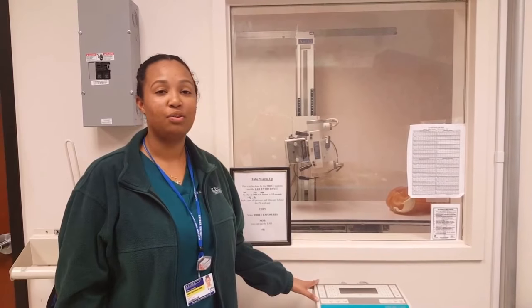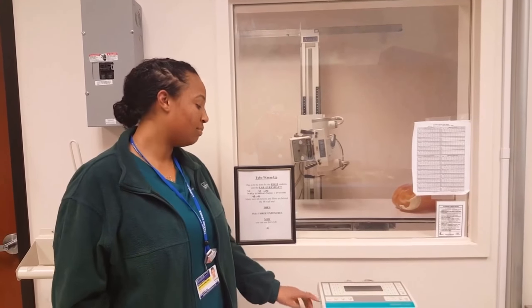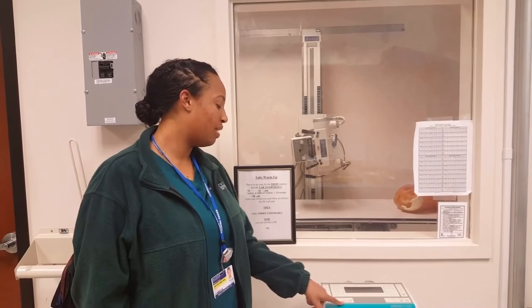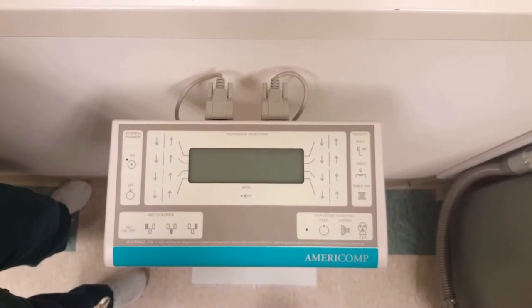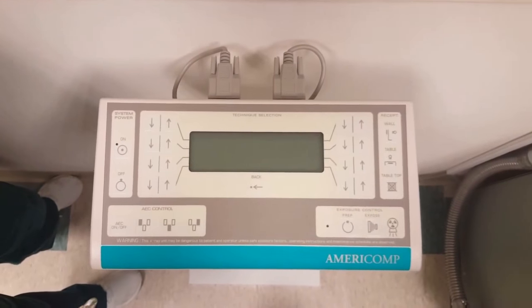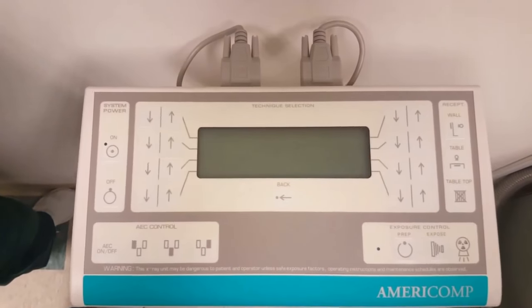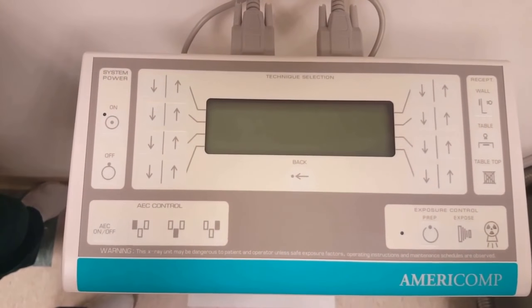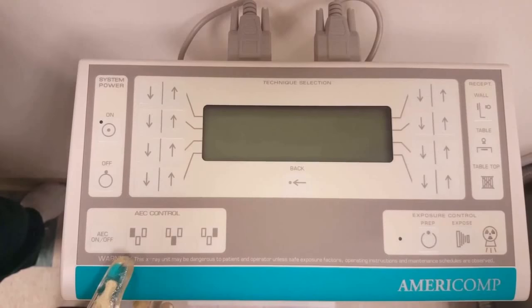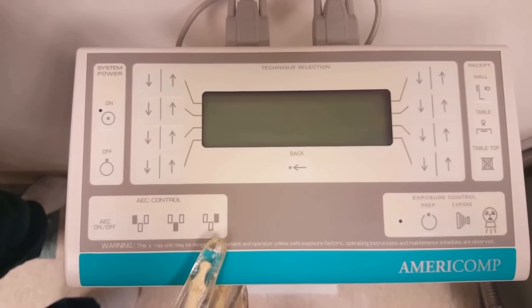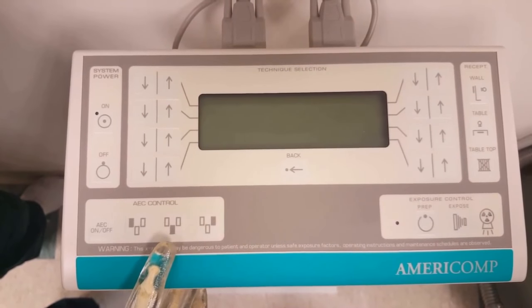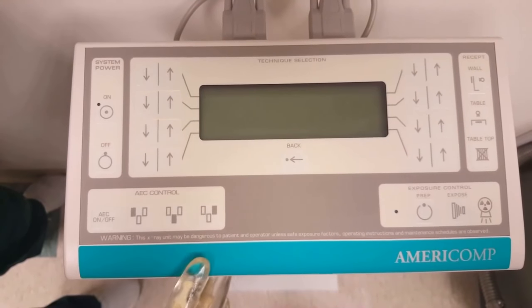Thanks for joining me in the X-ray room. Here's the control panel that controls the X-ray tube. If you come in a little bit closer, you can see that the AEC control has 3 chambers to select from. Of these 3 configurations, there are 7 possible combinations that you can choose to create the best image for your patient. This will be the first one, this will be the second, and then this is the third. It's possible for you to choose the first and the second, or the first and the third, or all 3.